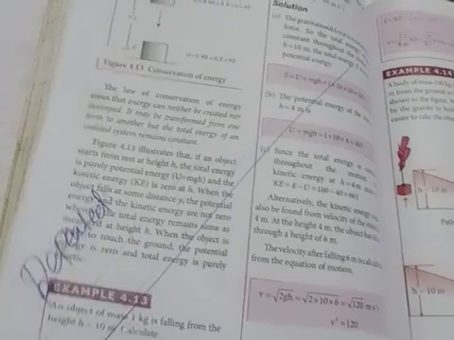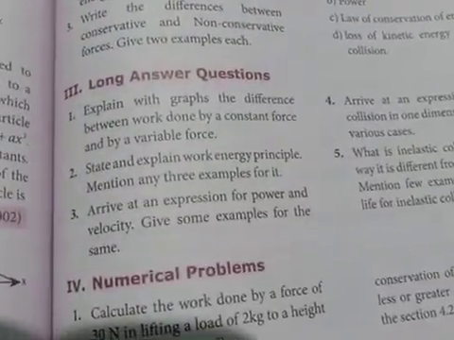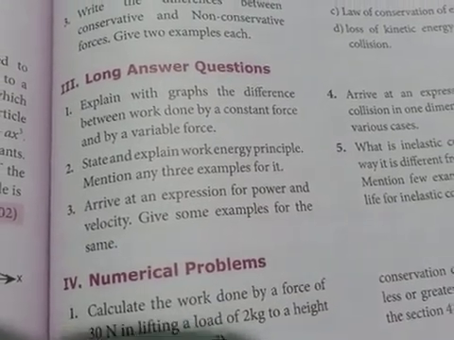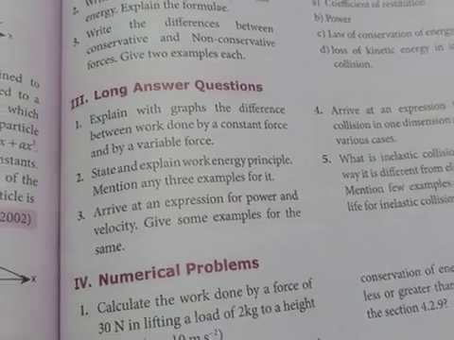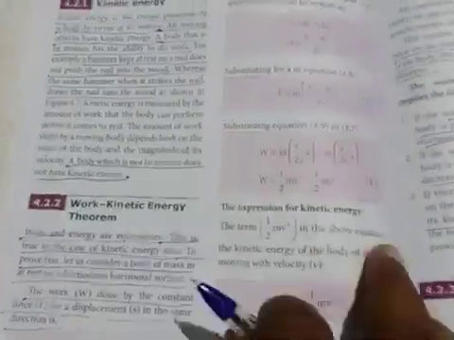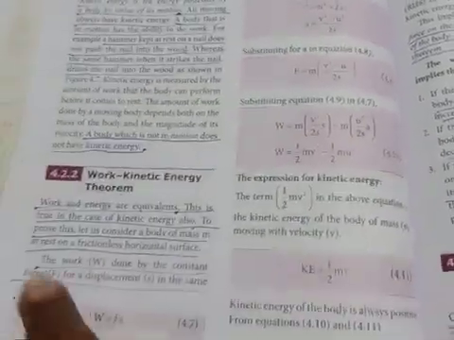This is a book back question, long answer question number 2: State and explain work energy principle. Mention any 3 examples for it. So you have to write from here to here.